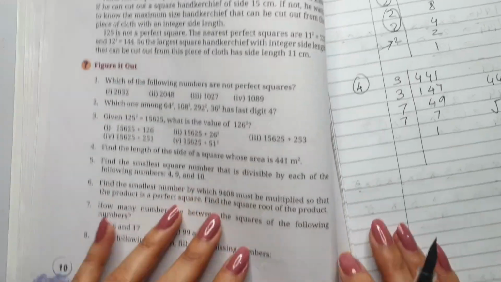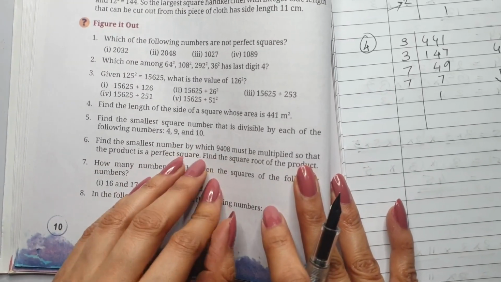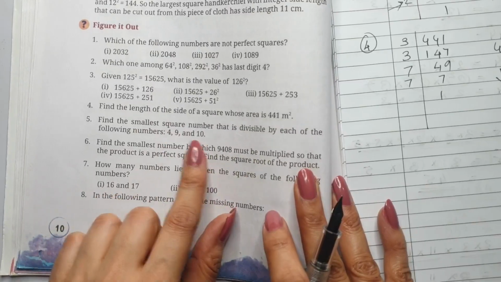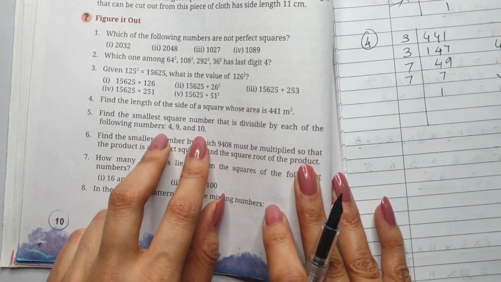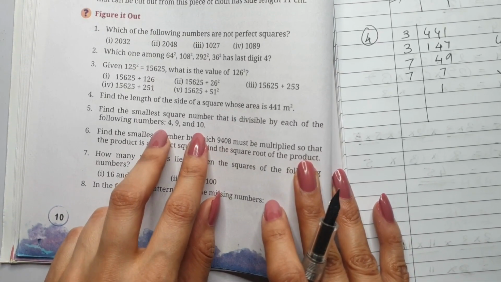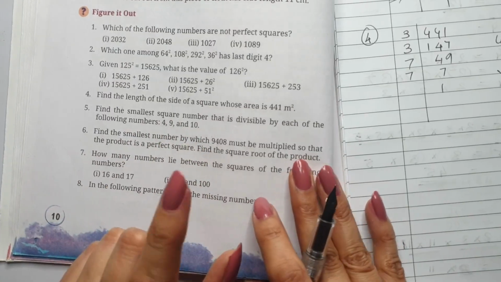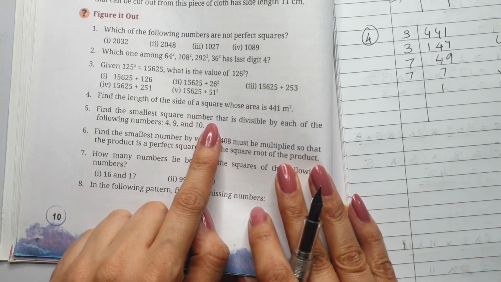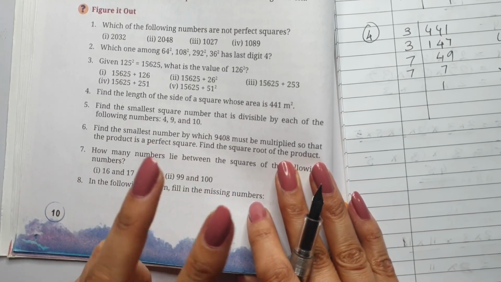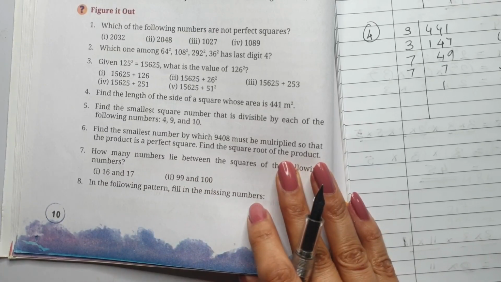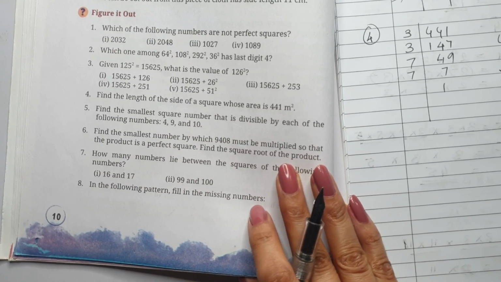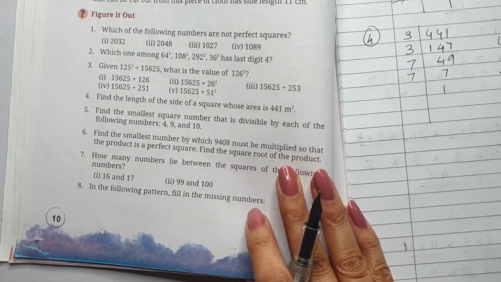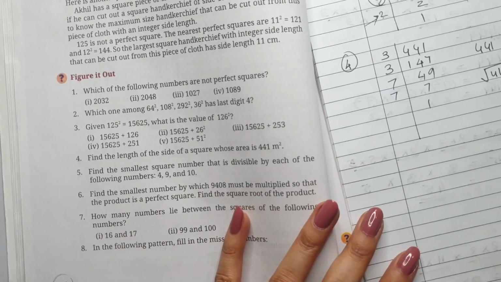Which means, see, whenever we need to find the smallest number that is divisible by 3 numbers, we will find the lowest common multiple, right? But now we also need a square number, which means that number should also have pairs.